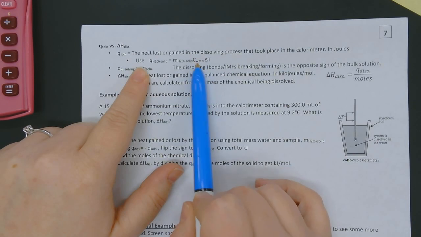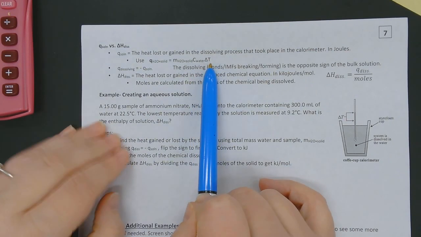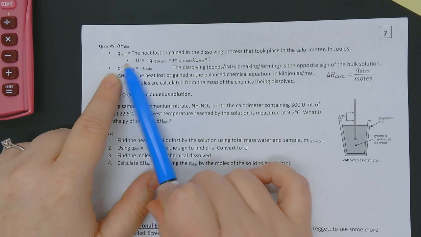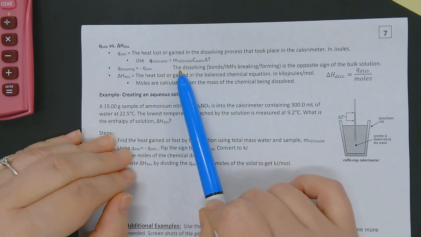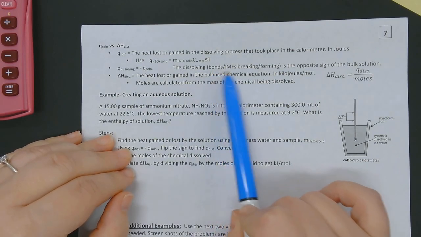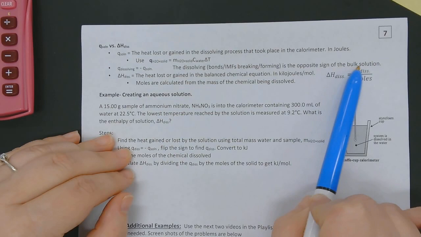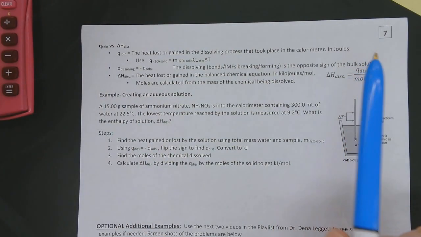Our specific heat is still just going to be of the water, because that's what bulk of the substance is, and then our change in temperature. So the energy of something dissolving is going to be negative of the solution. We flip that sign. The dissolving, bonds, intermolecular forces, breaking and forming, is the opposite sign of the bulk solution. All right, so we flip that sign.